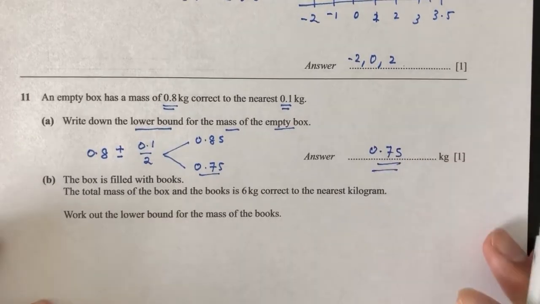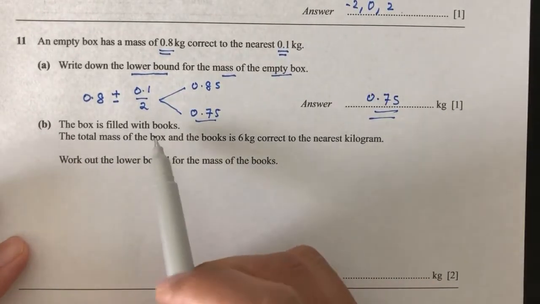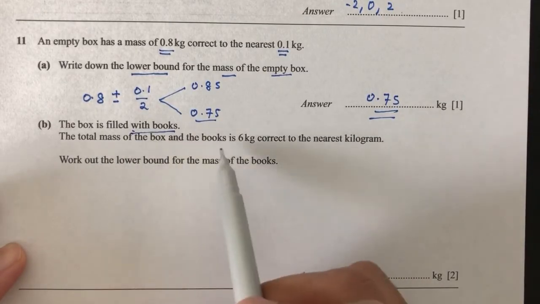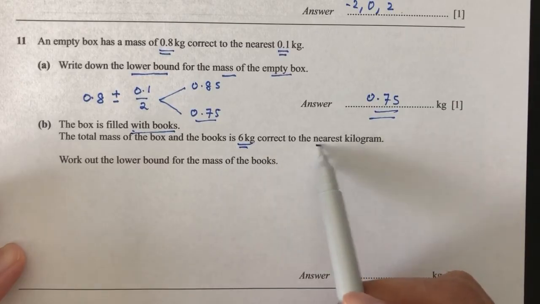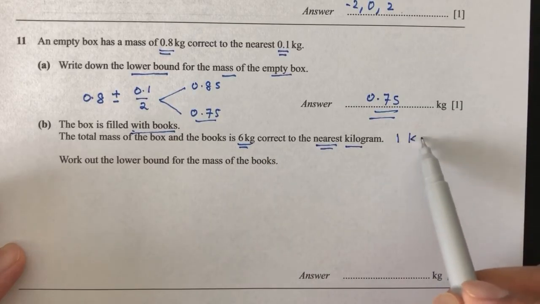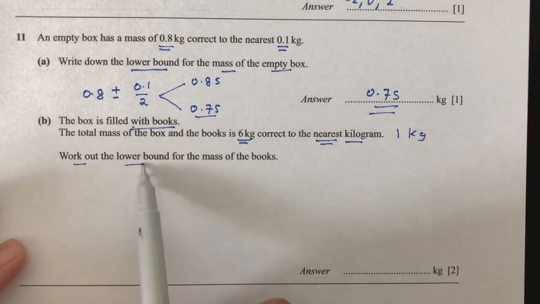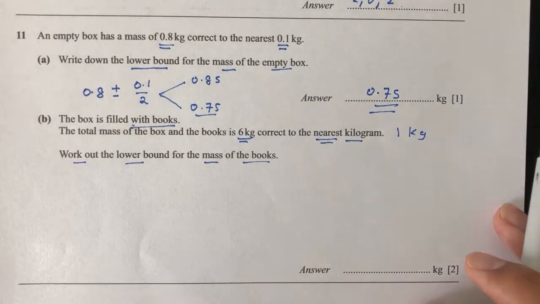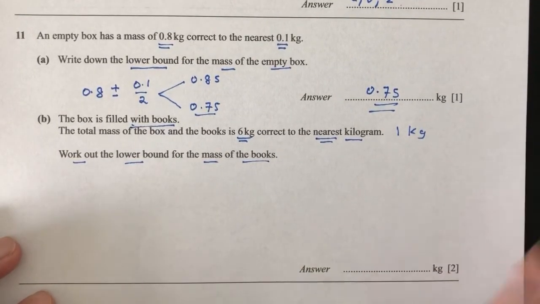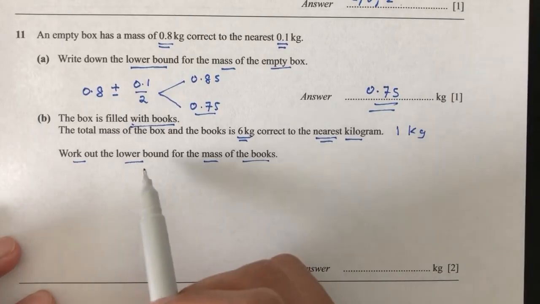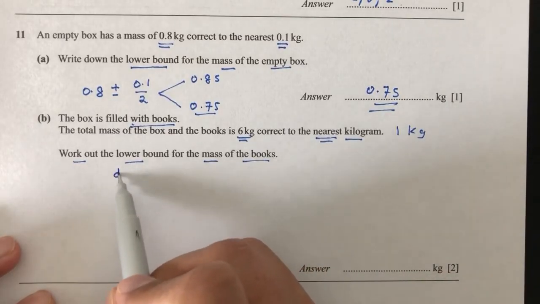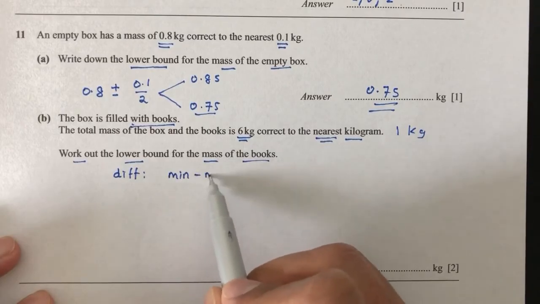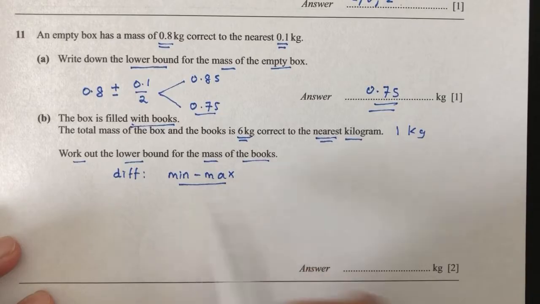it will be 0.75. Part B, the box is filled with books. We have books in the box. The total mass of the box and the books is 6 kilogram, correct to the nearest kilogram, so 1 kilogram, right? Work out the lower bound for the masses of the books. Okay. So how can we find the lower bound of the masses of the books? If it is a difference, we need to find the lower bound for the difference. So it needs to be the minimum minus the maximum to find the lower bound of the difference.